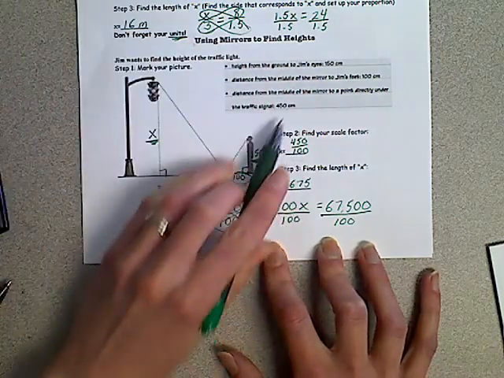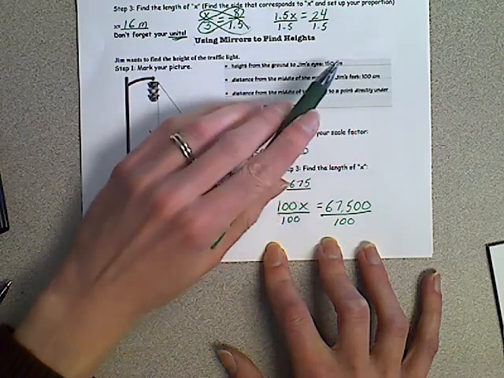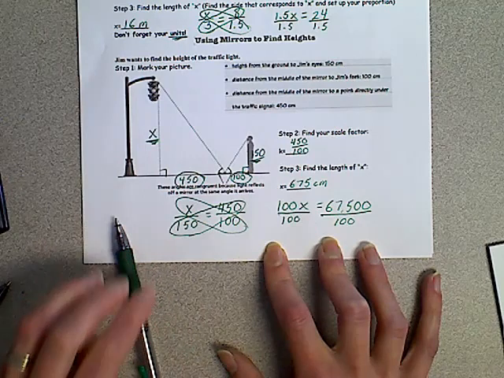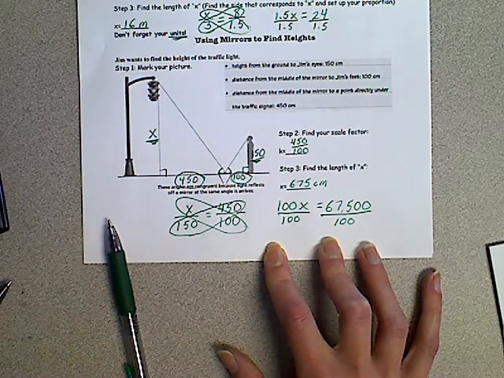Again, we need our units. In this problem, everything was measured in centimeters, so our final answer will also be in centimeters.